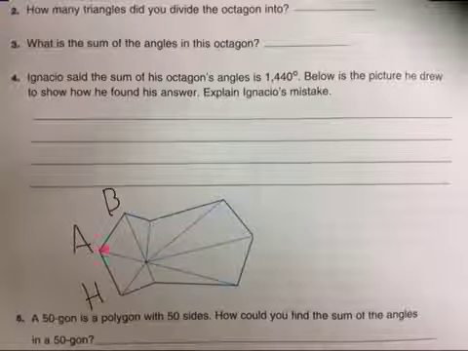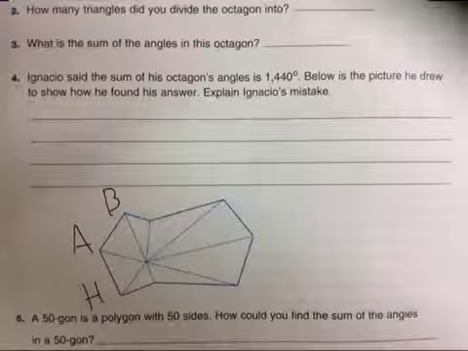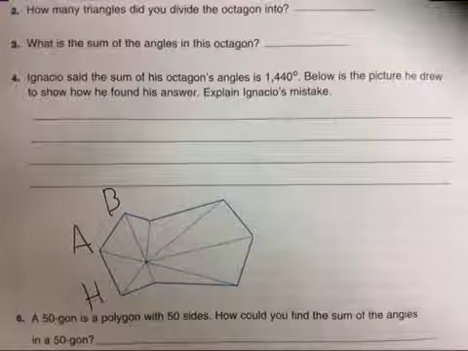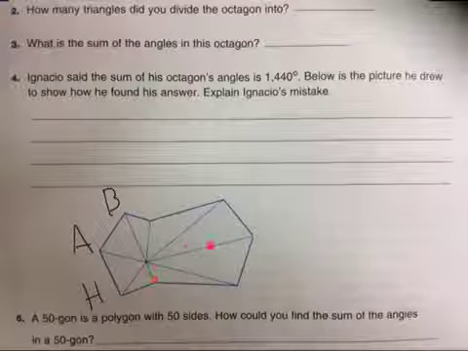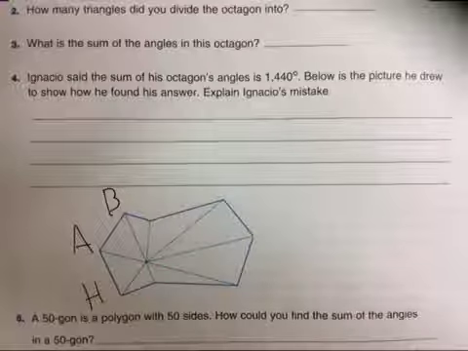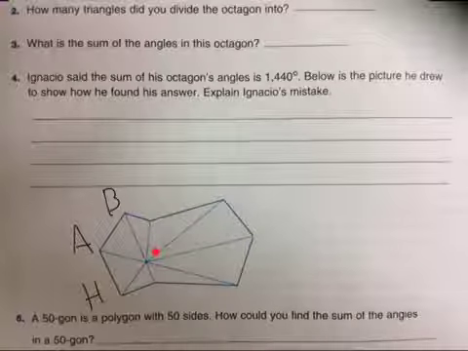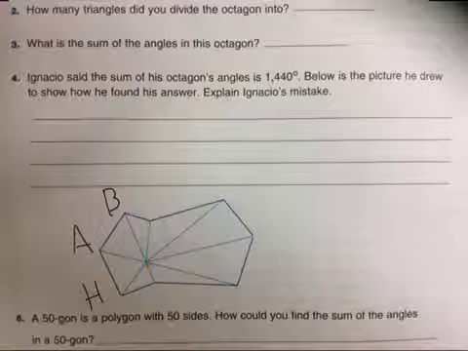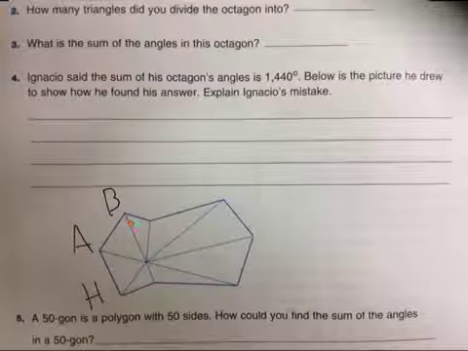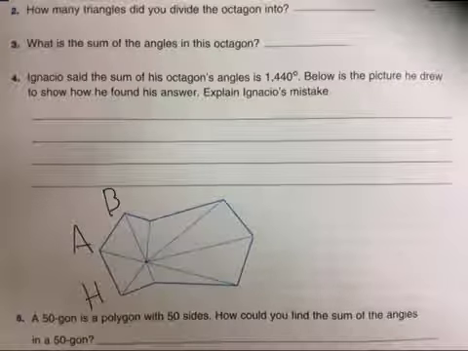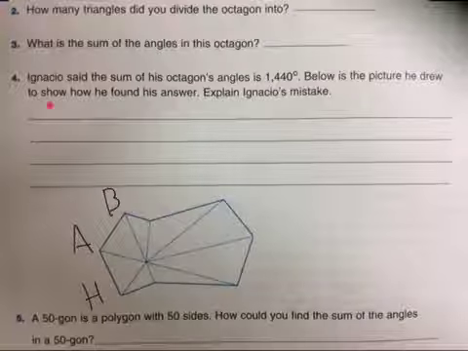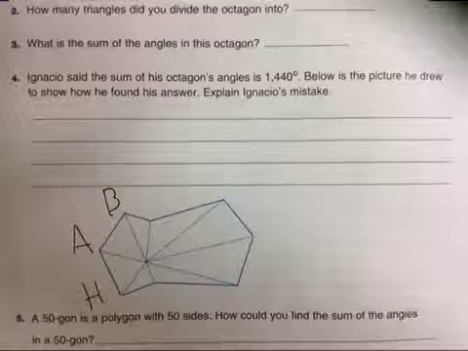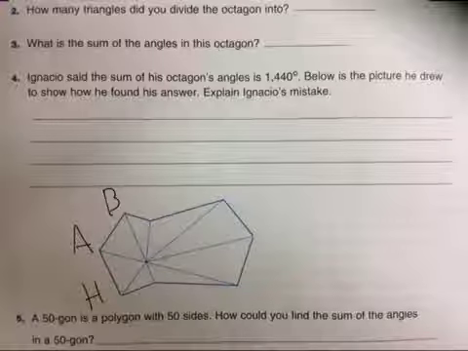He kind of just went to the middle and drew many more triangles. So he broke the rule. He didn't make a line segment all the way across without intersecting. These are not intersecting, but they're ending right in the middle. So that is a mistake. It's going to give him more triangles than he should have. So let's go ahead and copy down our explanation here. This, boys and girls, will be your key answer.